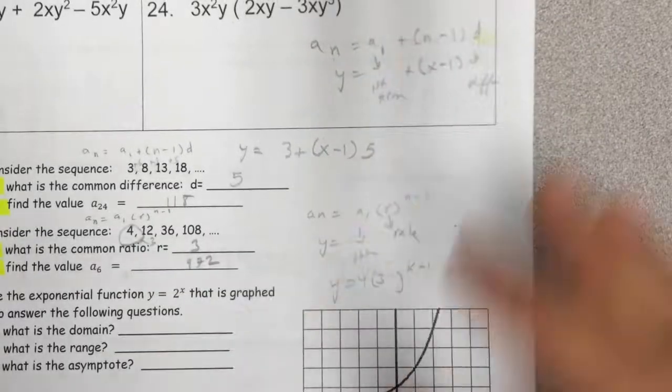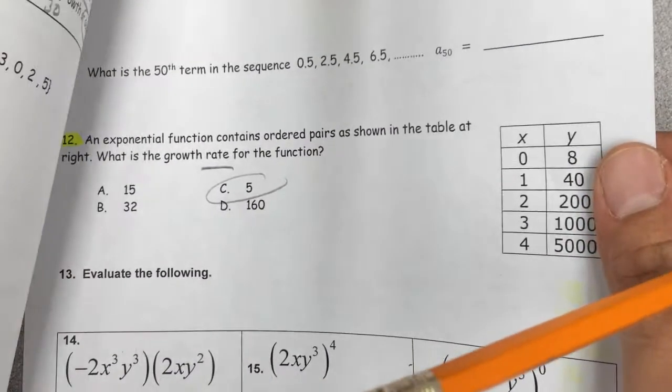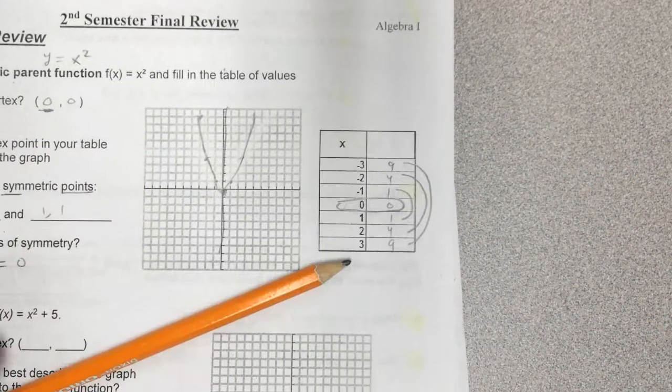Alright, so I try to highlight just the stuff that's actually on the test that will really be helpful to you. You still have to do the rest of it, but these are the ones you should concentrate on to study.